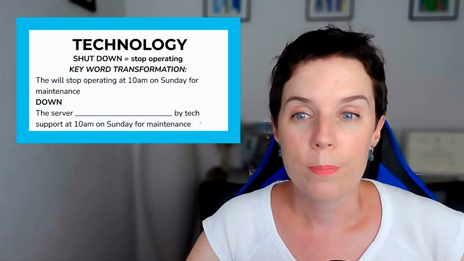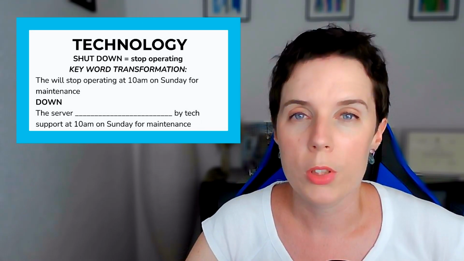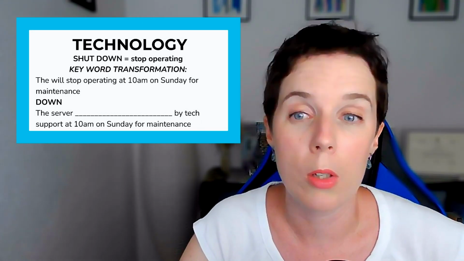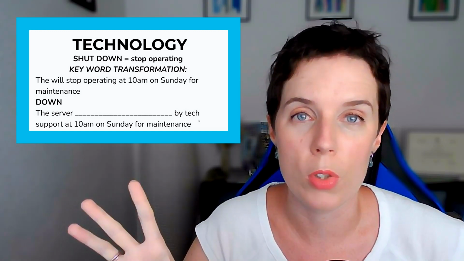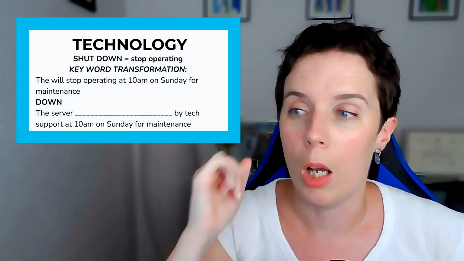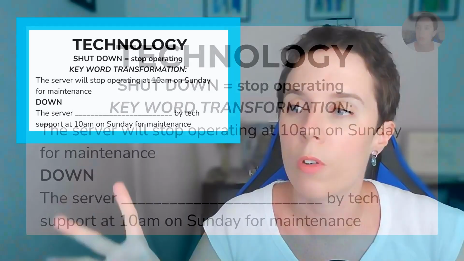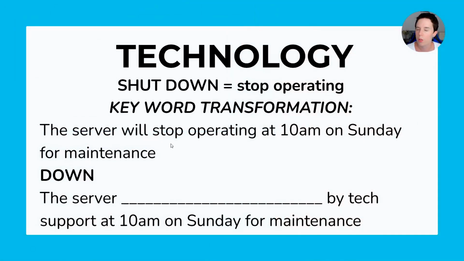All right, next one. Another keyword transformation. So we've got shut down. You might know this if you use computers regularly. If your computer is in English, you'll have the option to shut down the computer, which means to stop operating. When a computer stops operating, it shuts down. For example, we've got: the server will stop operating at 10 a.m. on Sunday for maintenance. And you've got down, which we know is part of shut down.